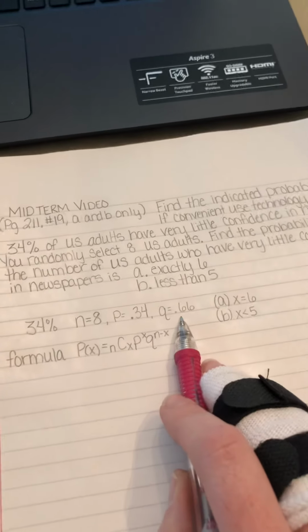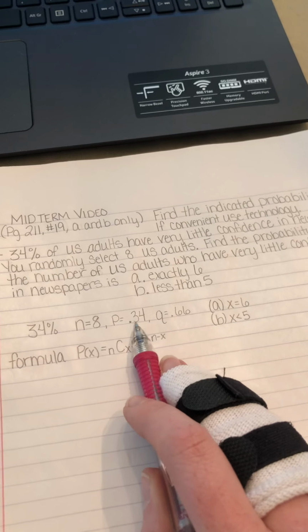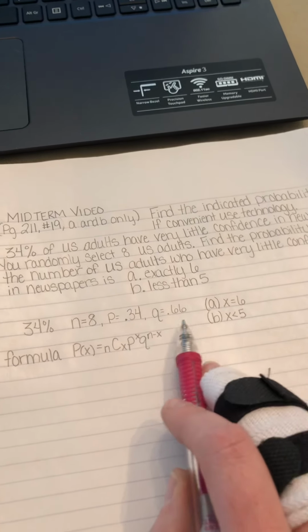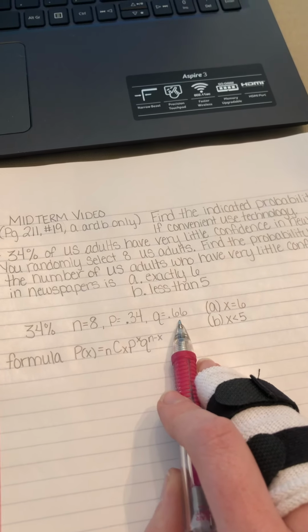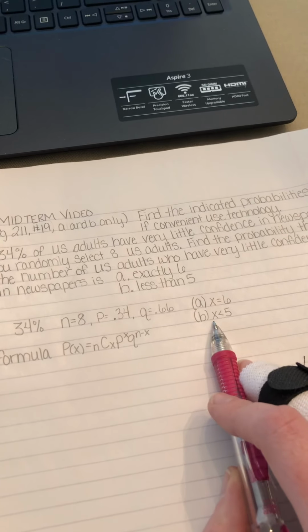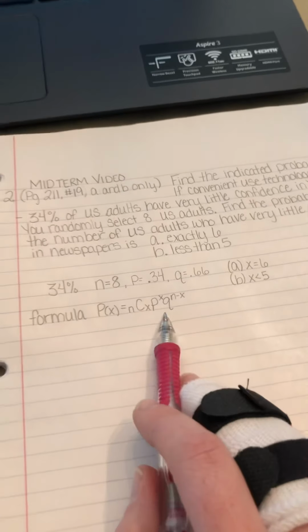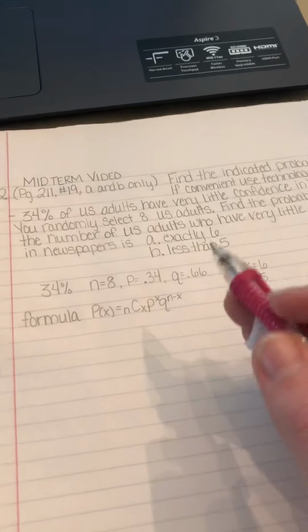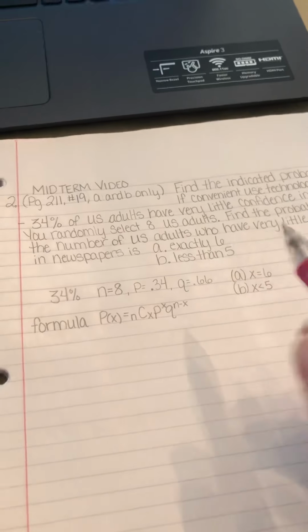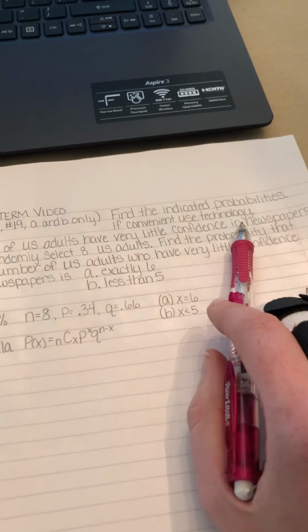Q is going to be 1 minus 0.34, so that's 0.66. Then X is equal to 6, and X is less than 5. This is the formula for finding the probability, which I like to use technology for. It does say, if convenient, use technology.